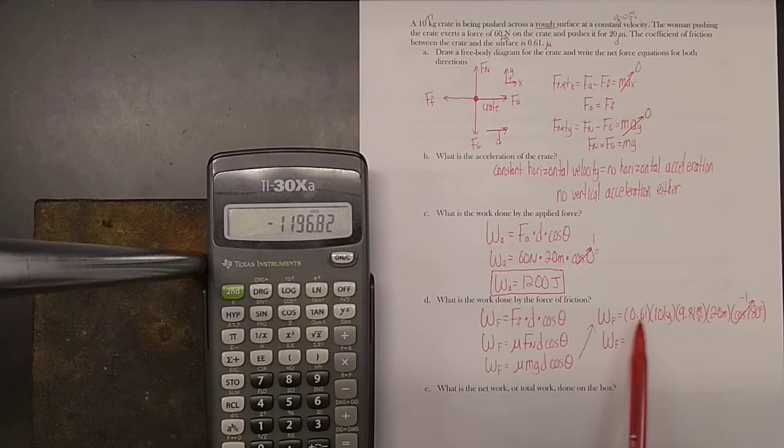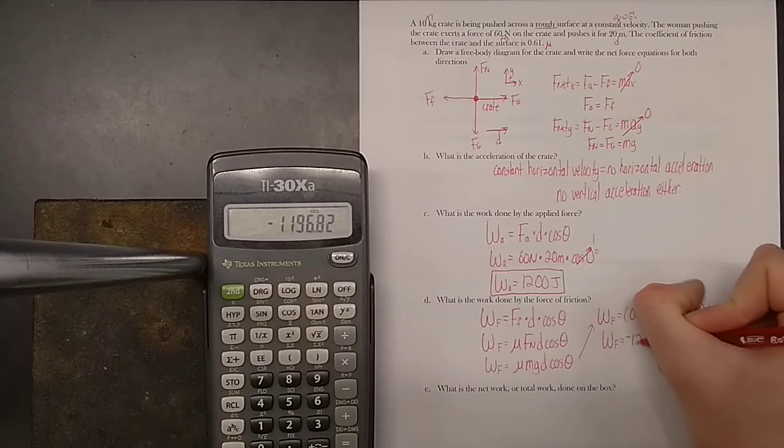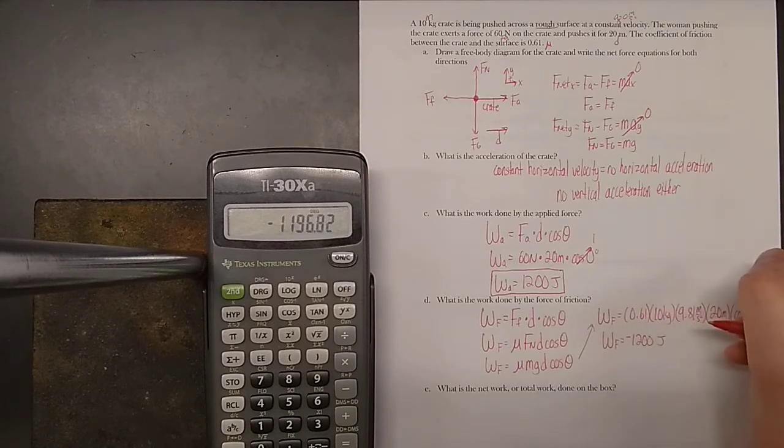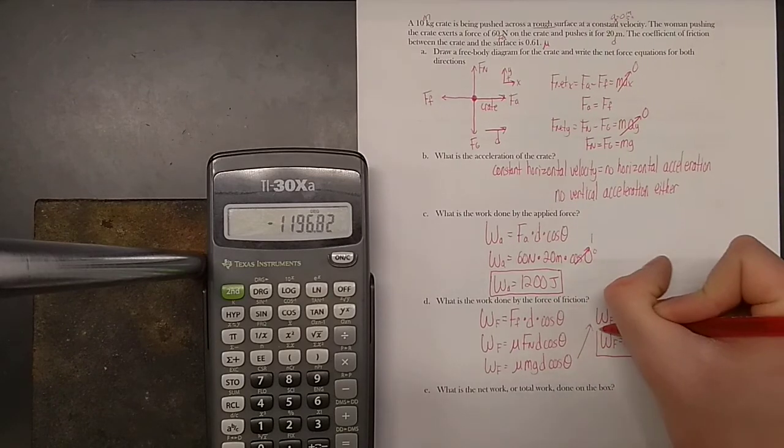And with some rounding involved, if I'd gone out to more digits on my coefficient of friction, this would have been a little bit better. But look at that number. We rounded a little bit. It's really close to negative 1,200 joules. That's the work done by the force of friction.